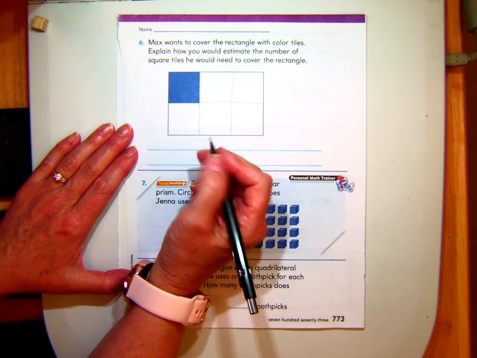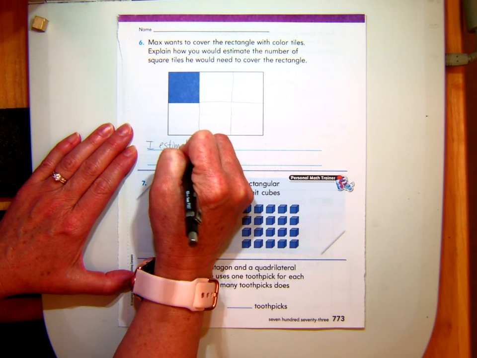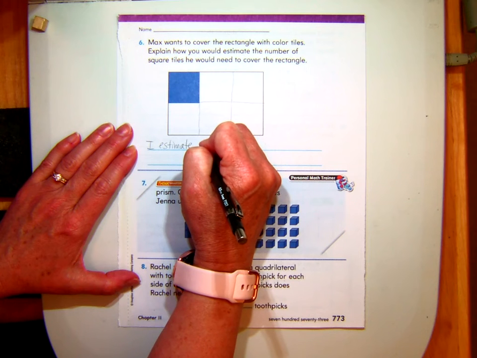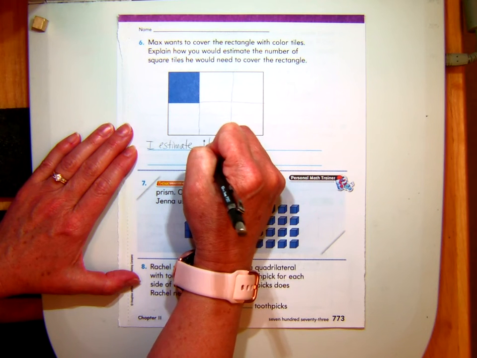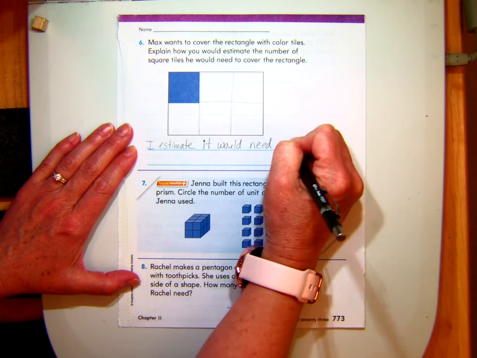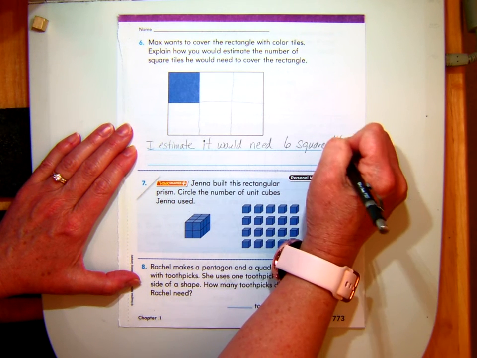And again, it's kind of an estimate of it because it's not exact, but we would estimate. So we could say, I estimate it would need 6 square tiles.